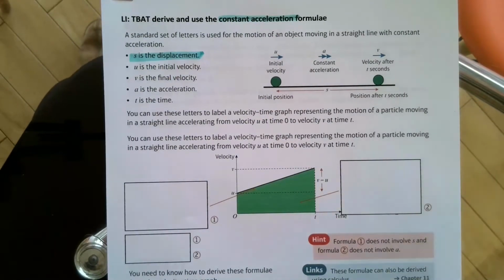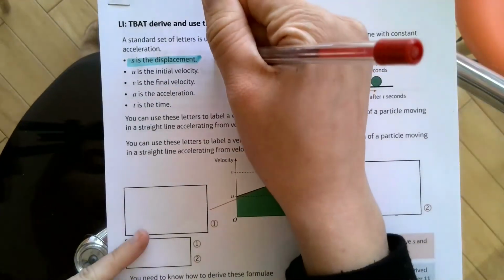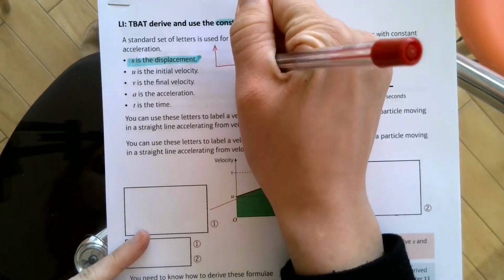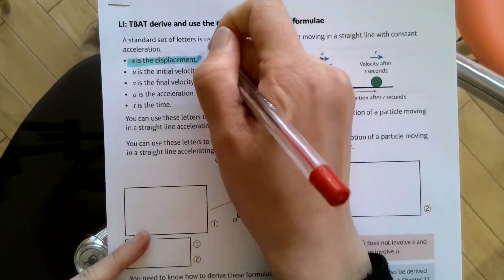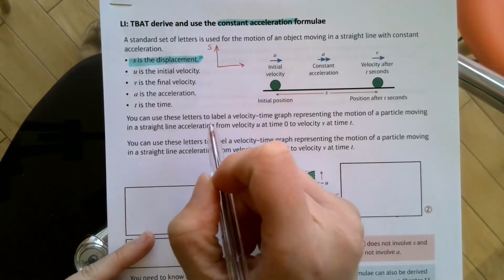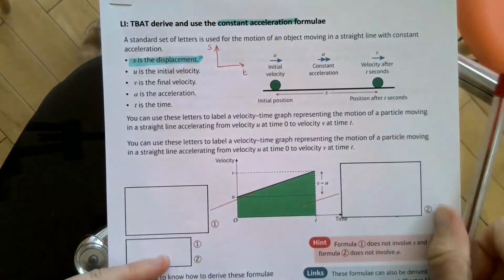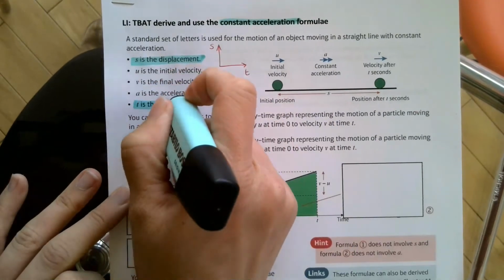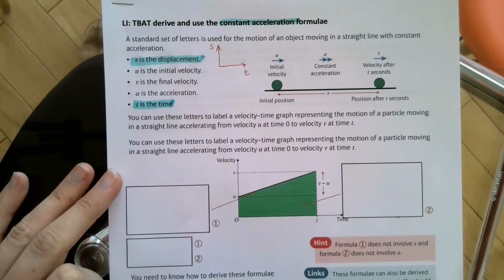And we've actually already seen this before when we looked at displacement time graphs, because we had displacement on the y-axis and we used an S to represent that. On the x-axis, we had time and we used a T to represent time. And that's what we're still going to do. So we've got a T here that represents the time.